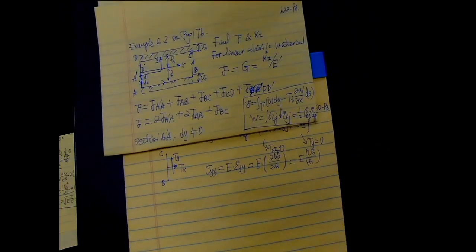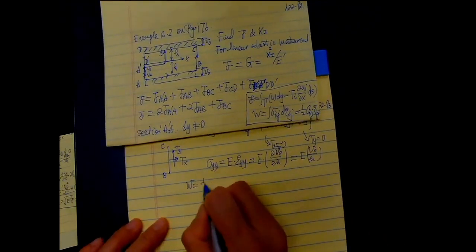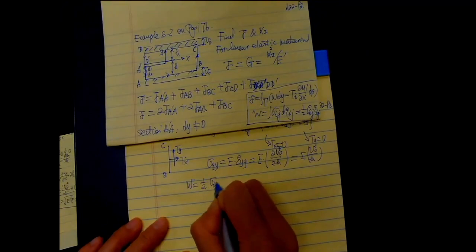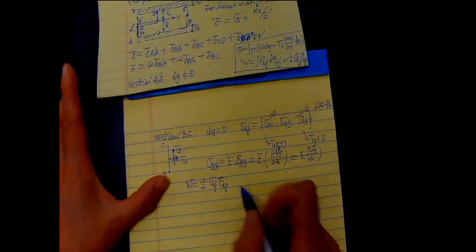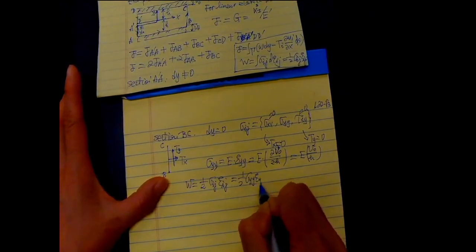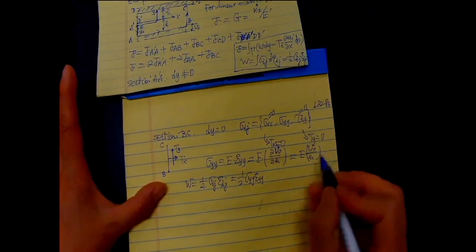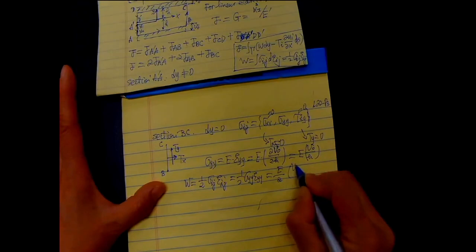Okay, so from that, of course, my W is 1/2. And all the other components are 0, so I only have sigma yy and epsilon yy over here. So I plug that in, so E over 2, squared.